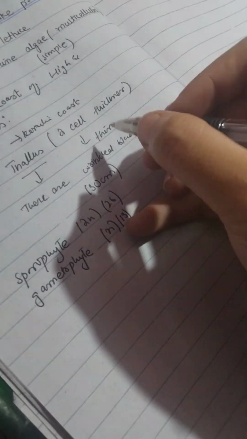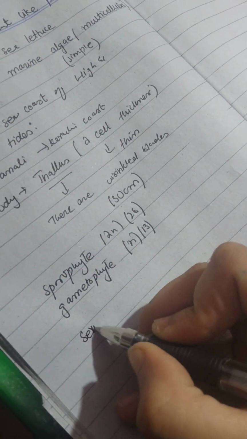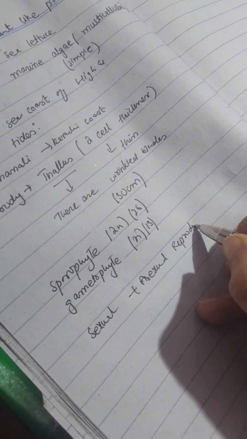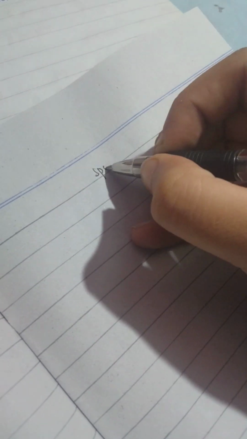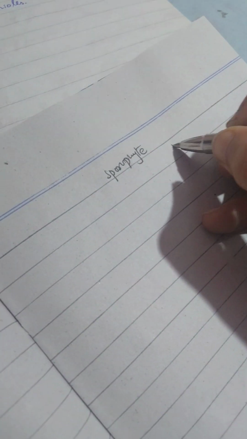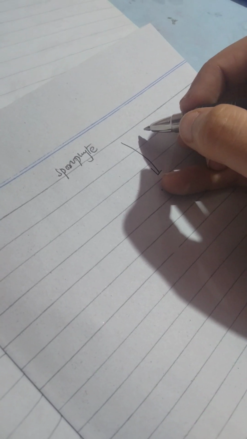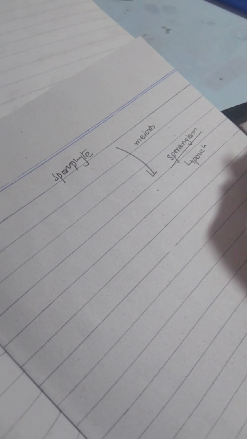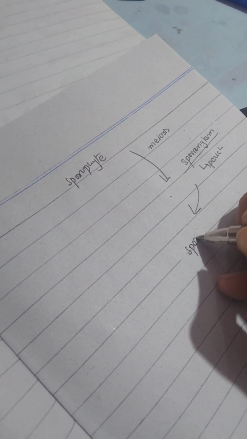If we talk about the reproduction, this Ulva does sexual reproduction plus asexual reproduction, right? Okay, consider that here we have a sporophyte, right? This sporophyte will go through the process of meiosis in the sporangium. Basically the sporangium is a pouch-like structure in which the meiosis takes place. So it will basically produce spores.